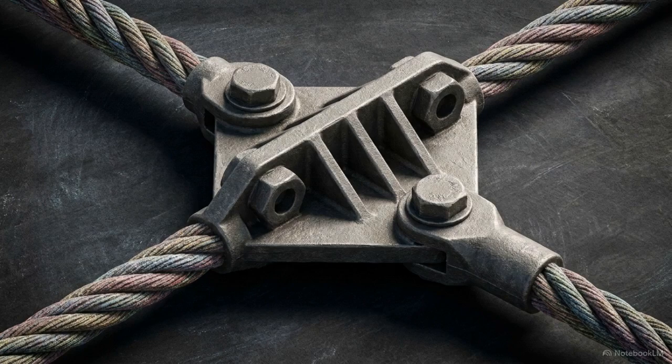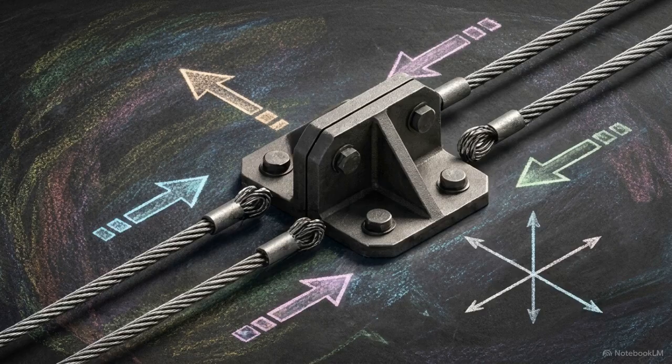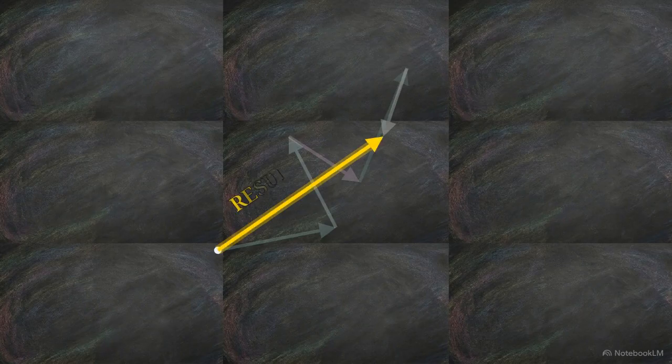Imagine looking at a massive steel node on a suspension bridge. You have heavy steel cables pulling simultaneously in different directions, creating a web of competing forces. To ensure that joint won't tear apart under stress, an engineer has to take all those chaotic, multi-directional pulls and calculate exactly where the total weight is headed. They need to combine them into a single, equivalent vector, called the resultant force.